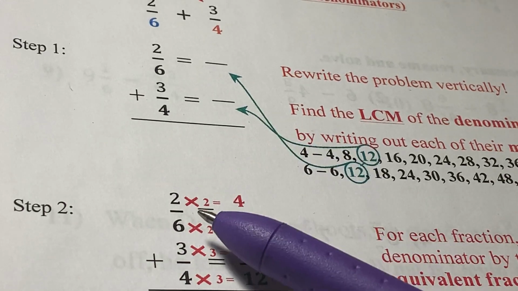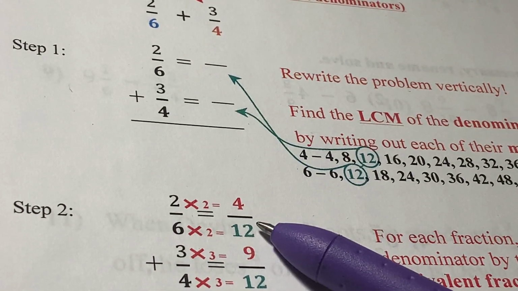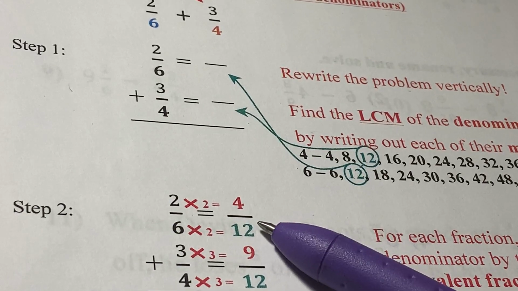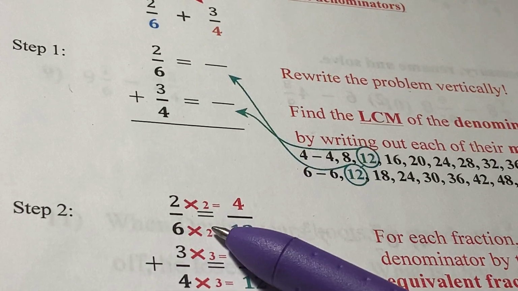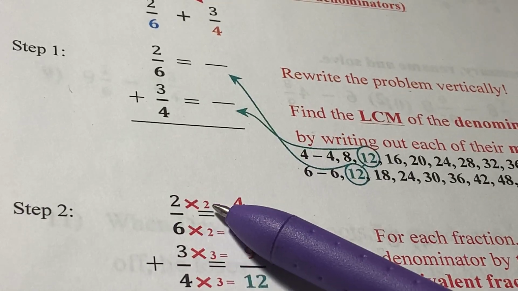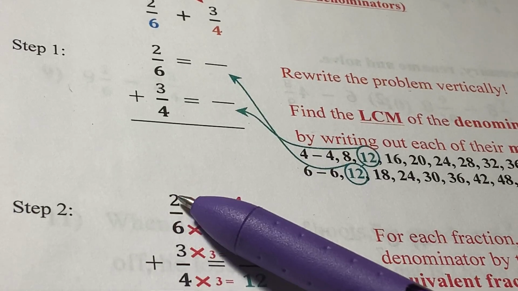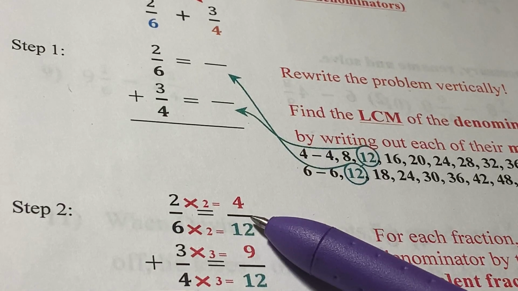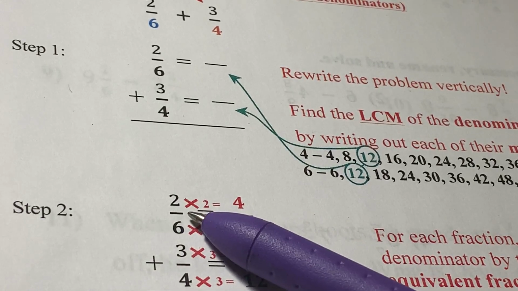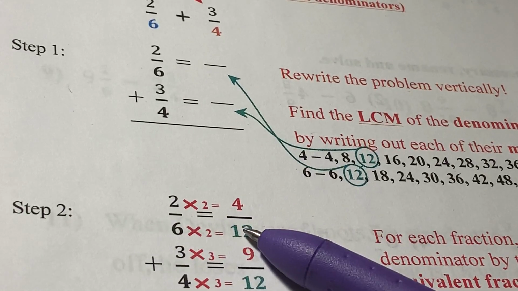Okay? So let me show you that again. 6 times 2 is 12. That's how we got the 12 as my LCD, my least common denominator. So now if I multiply the denominator by 2, I must multiply the numerator also by the same number that I multiplied the denominator by. So 2 times 2, 4. 4/12, ladies and gentlemen, is my equivalent fraction to 2/6, because all I did was multiply the numerator by 2 and the denominator by 2.